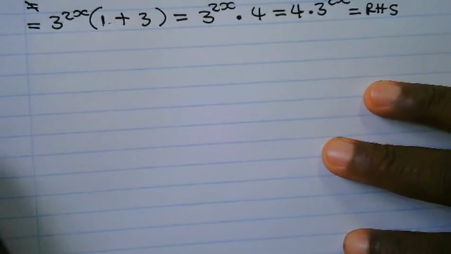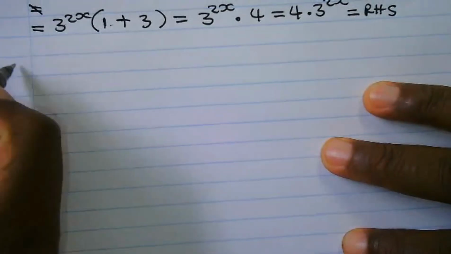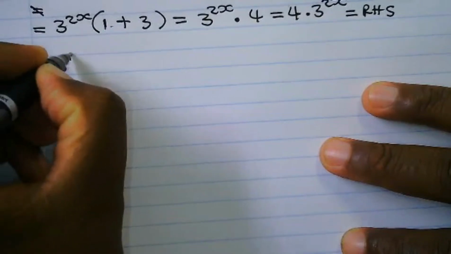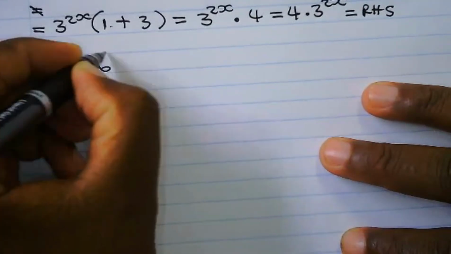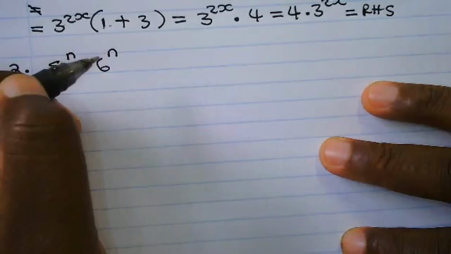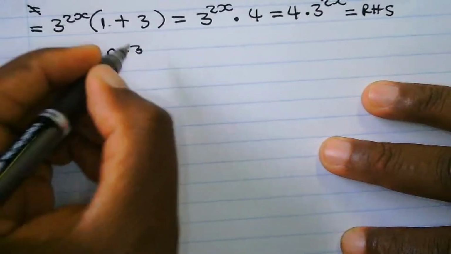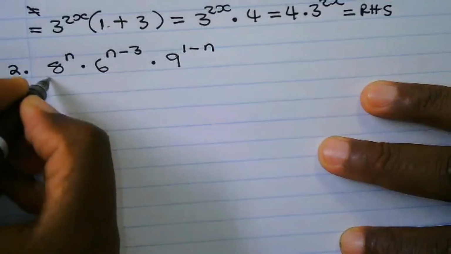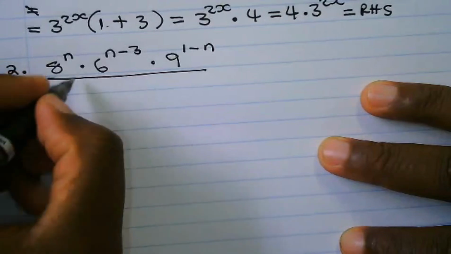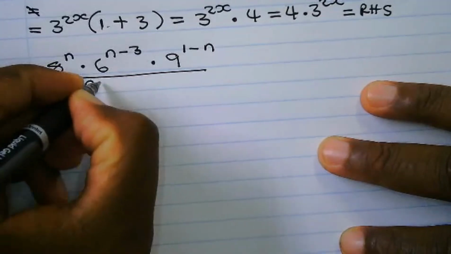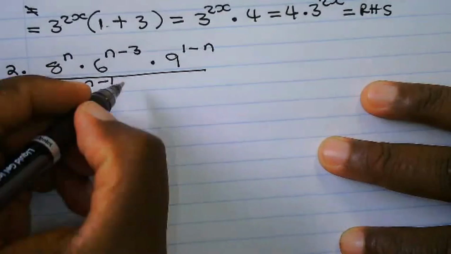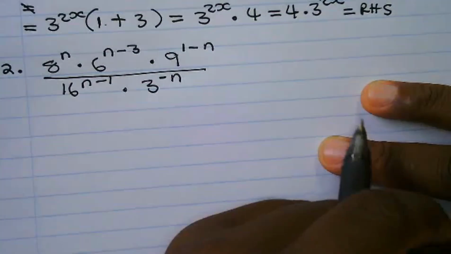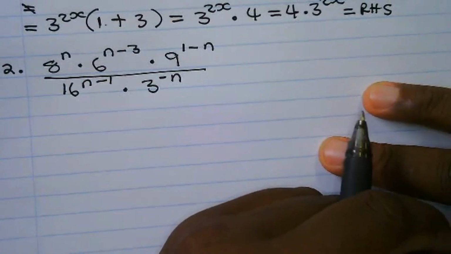Alright, this was the first question, and then let me say number 2 here. I have 8 raised to n multiplied by 6 raised to n minus 3 multiplied by 9 raised to 1 minus n. All this is being divided by 16 raised to n minus 1 multiplied by 3 raised to a negative n. Simplify.